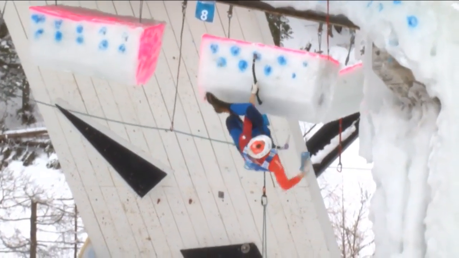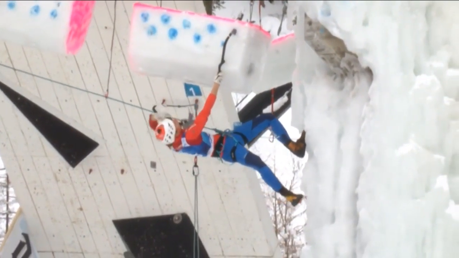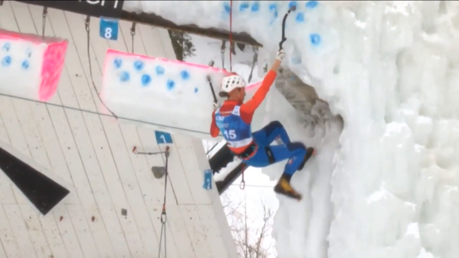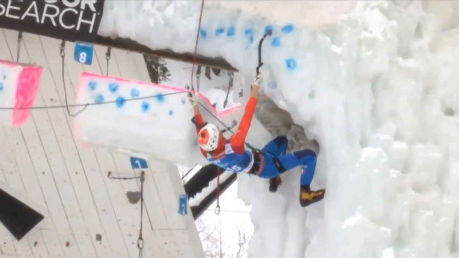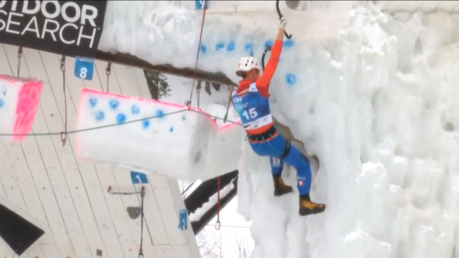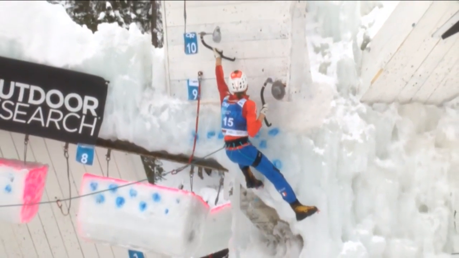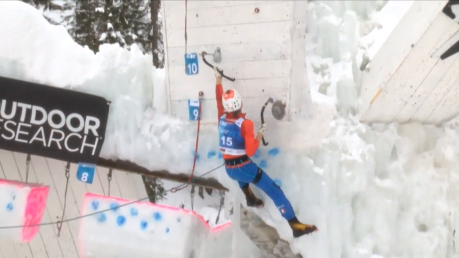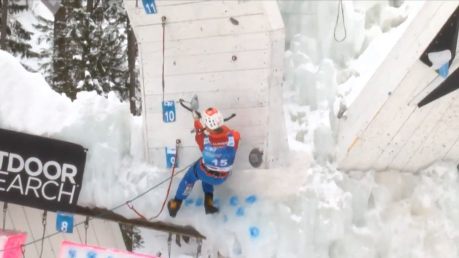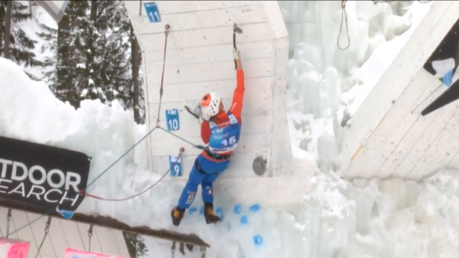Makes that next clip and stands into the ice. Moves now up into the wooden panels above. He's at that side pull by clip number 10, makes that one.